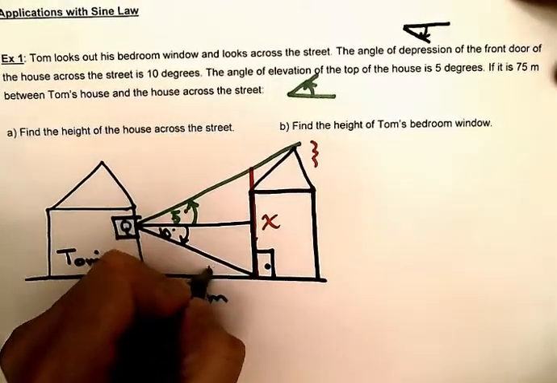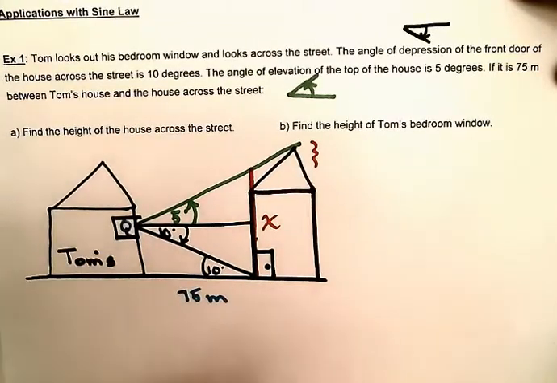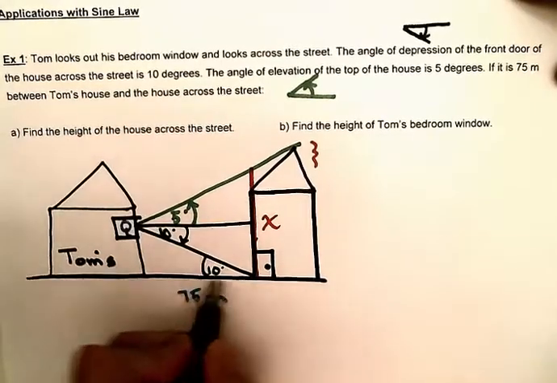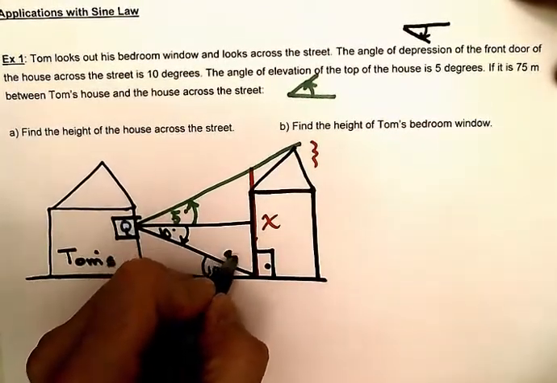So this angle is also 10 degrees, and that's by Z rule. Okay? And the way this is set up, this is a 90-degree angle with the ground. So all of this is 90, from here to here, which means what's missing here is 80 degrees.